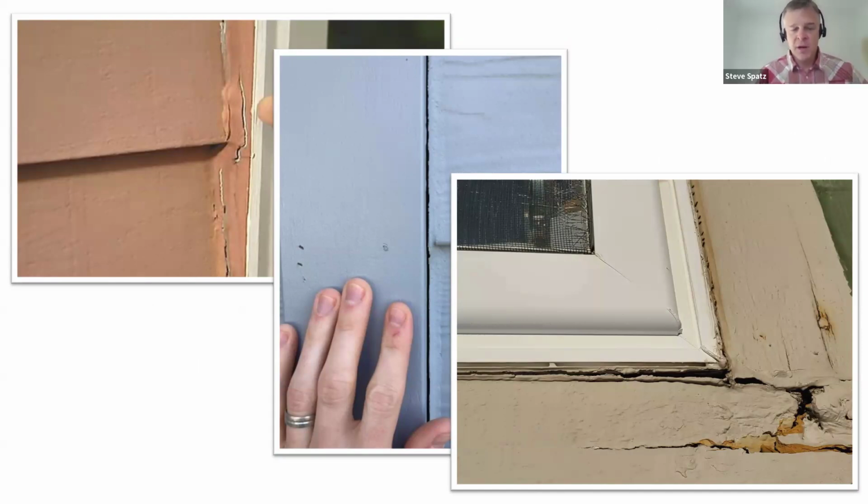So towards the end of the content here today, I'm going to show some alternative options for how to handle and deal with exterior finishes that integrate a drainage plane and also eliminate the need for caulking to accomplish a durable building assembly.